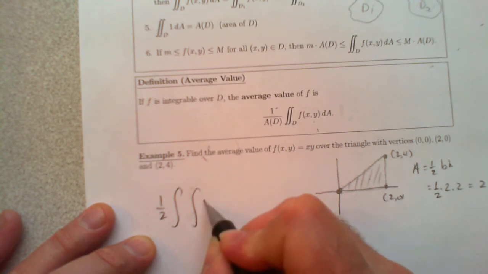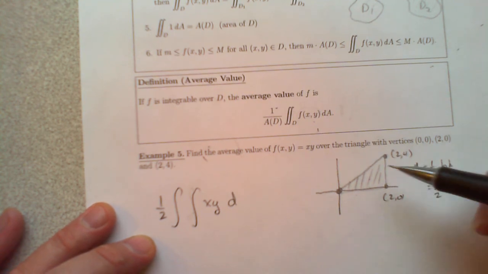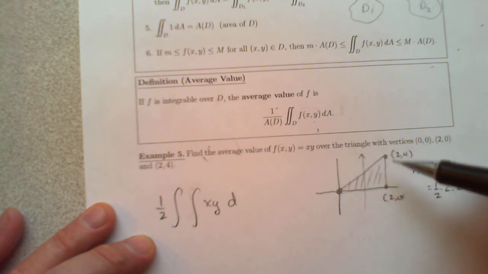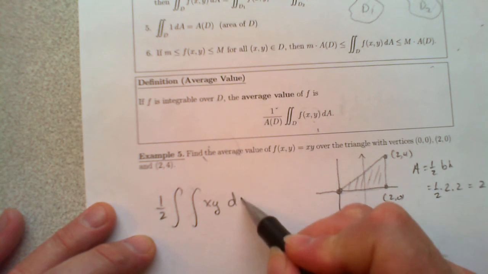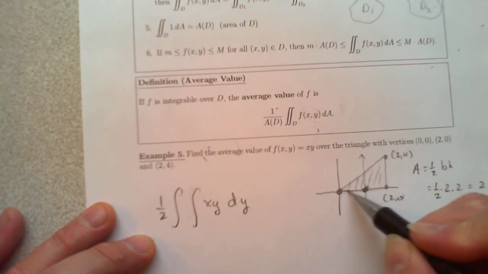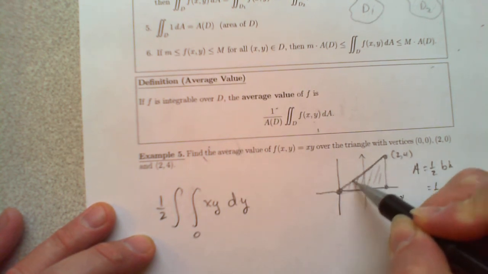All right, the function is x times y. Now, it doesn't matter which way I enter or exit on this. I'd probably just enter on dy to make it as simple in our heads as possible, because we like to think of functions as y equals. If I'm coming in on dy, I'm going to enter at the line y equals 0, exit at this line right here.